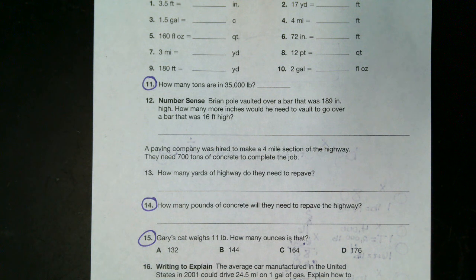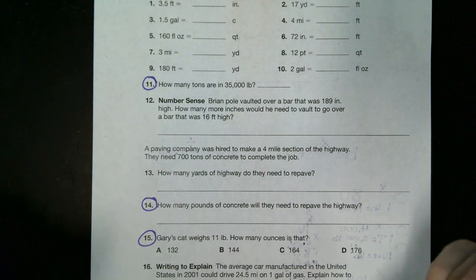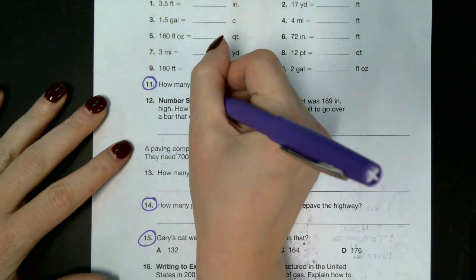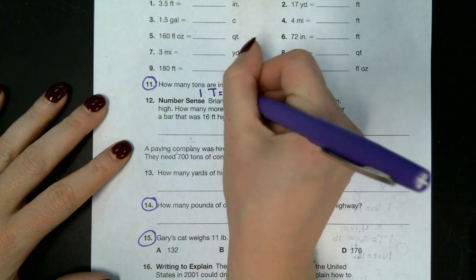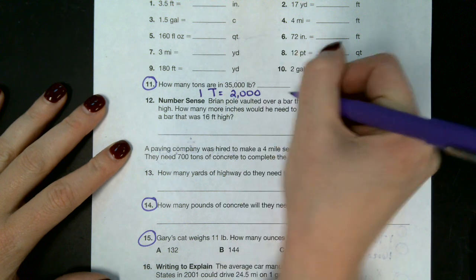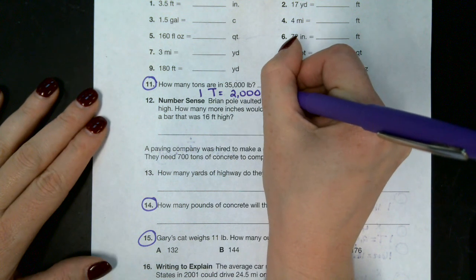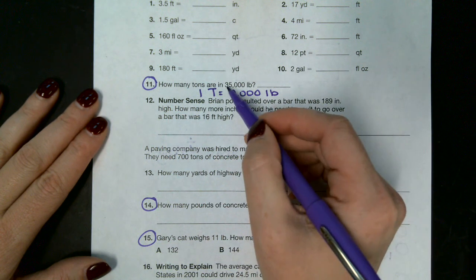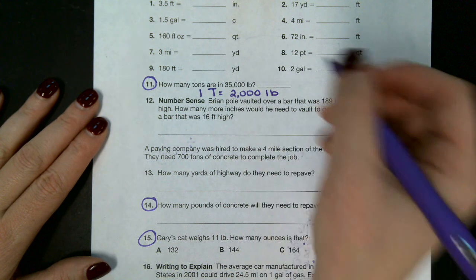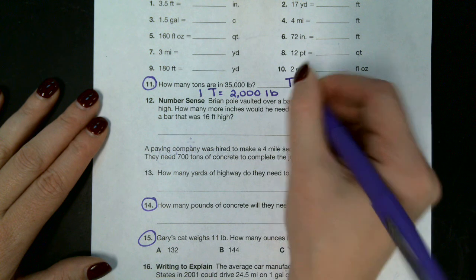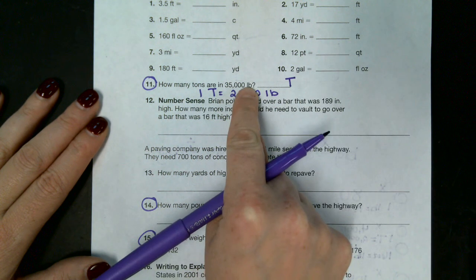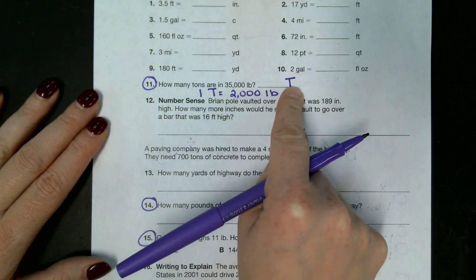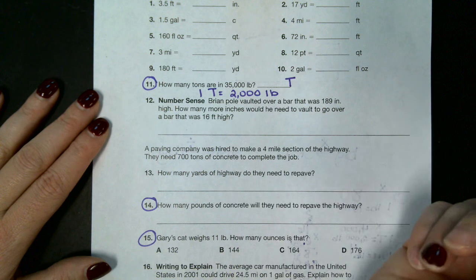So now we're starting number 11. It says, how many tons are in 35,000 pounds? We know that 1 ton equals 2,000 pounds. And so we're converting these pounds to tons. So we're going from a smaller unit of measurement to a bigger unit, because we're going from small to big. Then we do what?